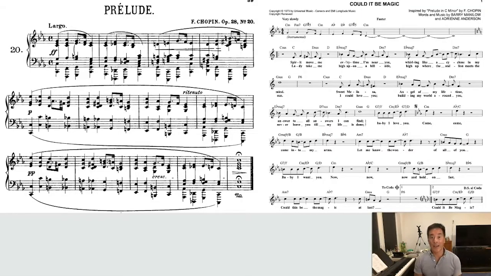All right, let's take a look at a piece that has a lot of chords in it. And this is the Chopin Prelude. On the right-hand side, I brought this because it's a piece that was inspired by this prelude. It says actually right over here, inspired by Prelude in C minor by Chopin. This is an old song by Barry Manilow, written in the 70s. And so maybe it's not the style of music that everyone listens to now, but I think this is a great tune. And I think it's great because he made really good use of these harmony, these chords.